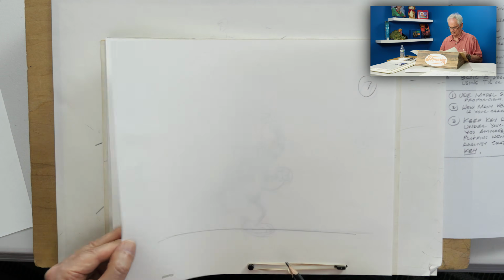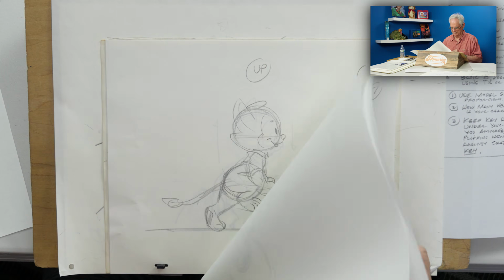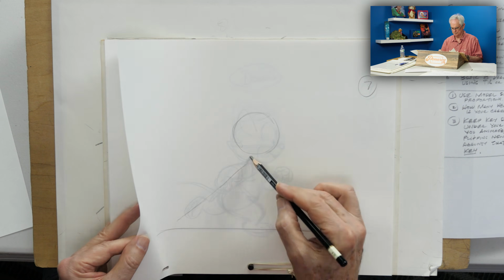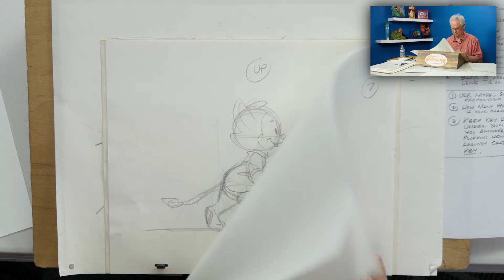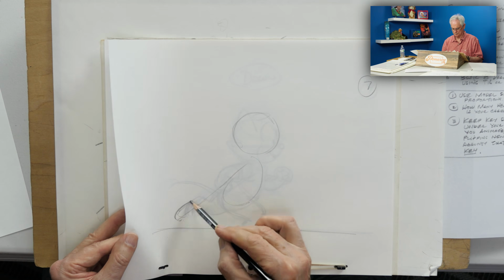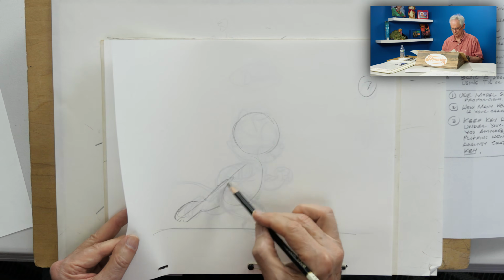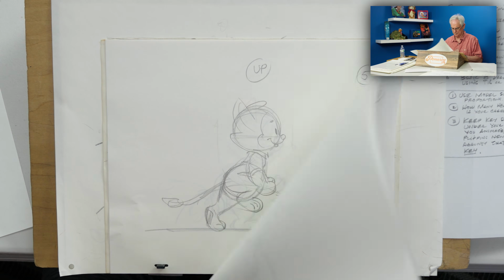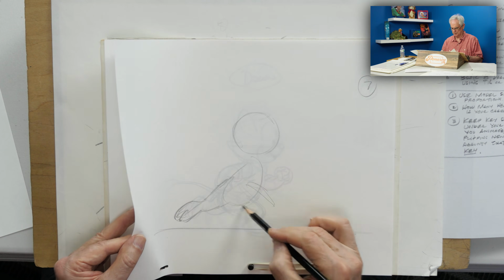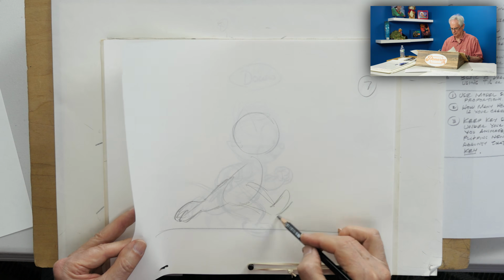And this is where he is airborne. This drawing, he has kicked out his foot. Way out. And this foot is reaching out, but hasn't made contact with the ground yet.